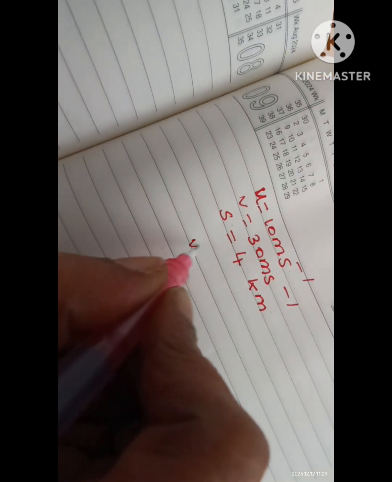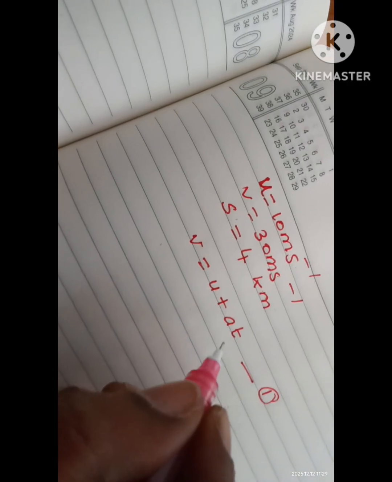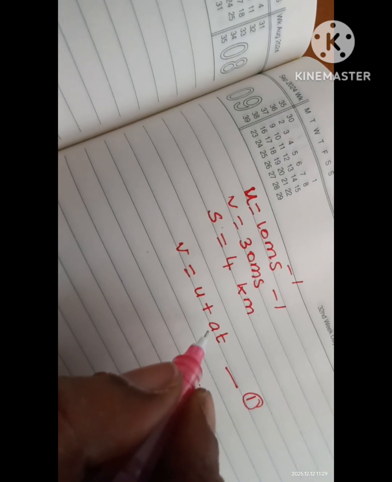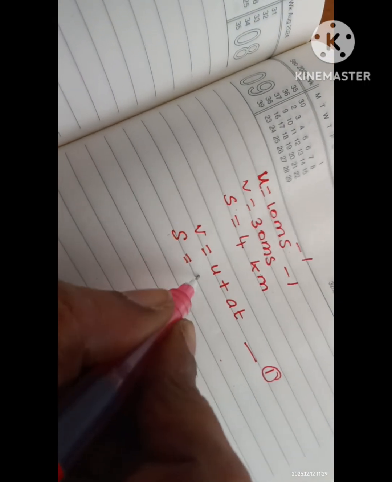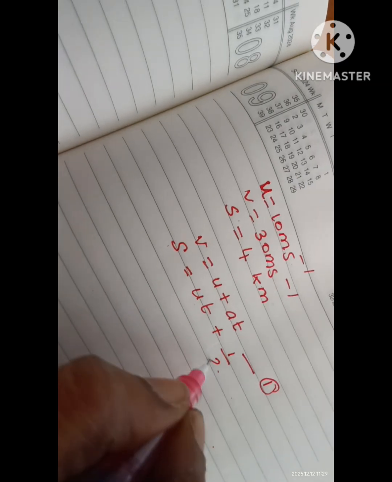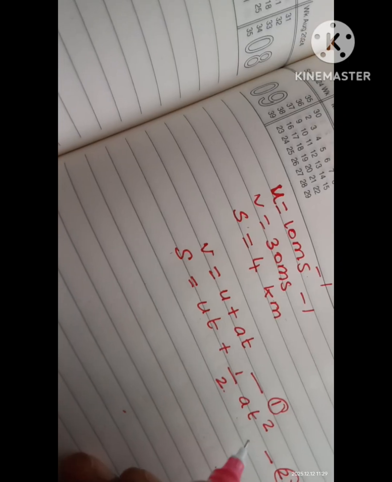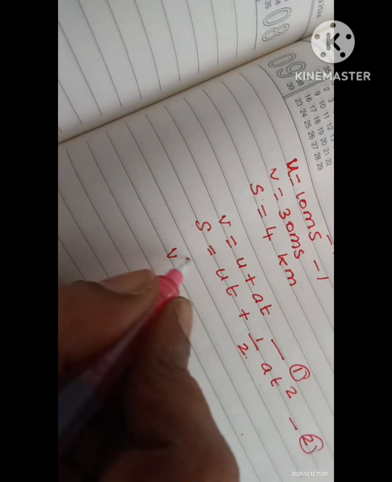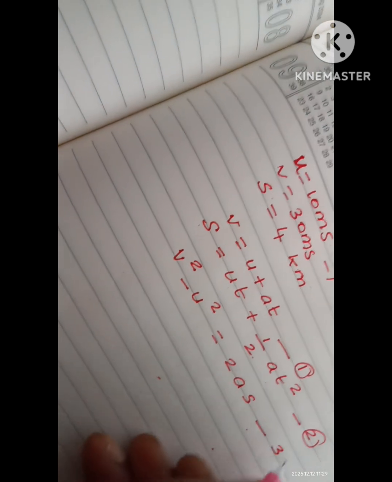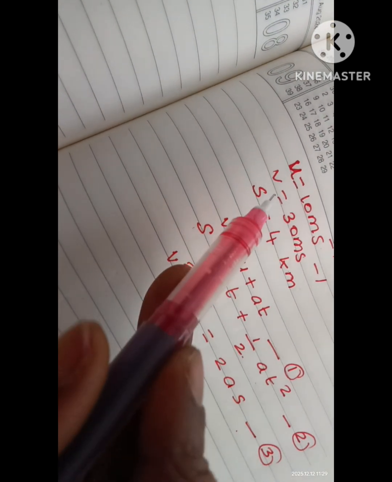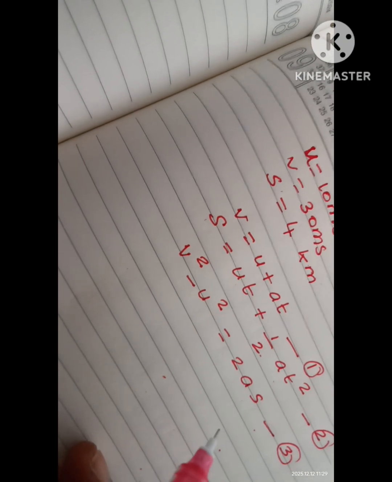Now remember all the equations. V is equal to U plus AT. Can we use this equation? No, because acceleration is needed, time is needed, so we can't use this. What is the second equation? S is equal to ut plus half at square. Can we use this? No, again acceleration and time. What is the third equation? V square minus u square is equal to 2as. Now see this equation, V is there, U is there, S is there. So can we calculate A from this equation?